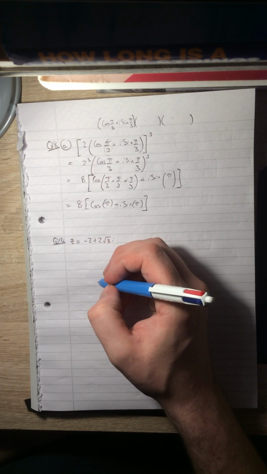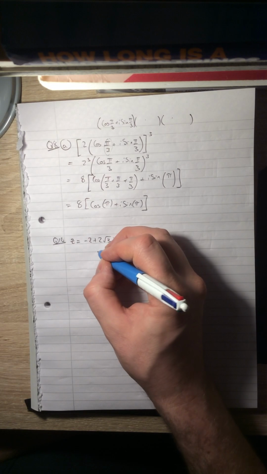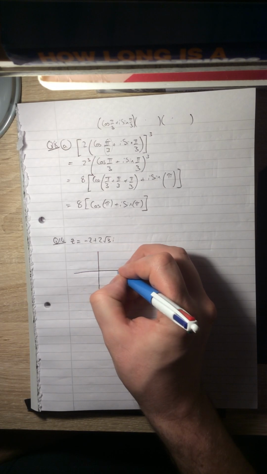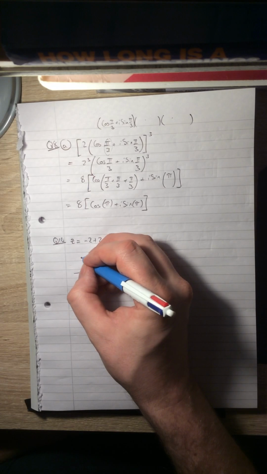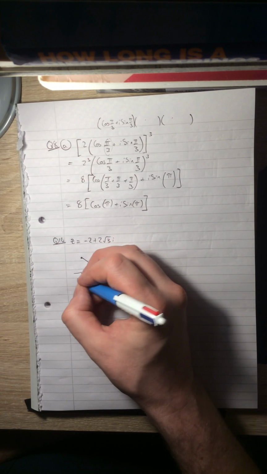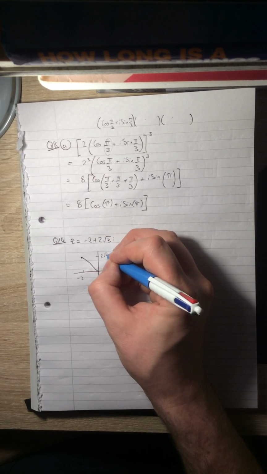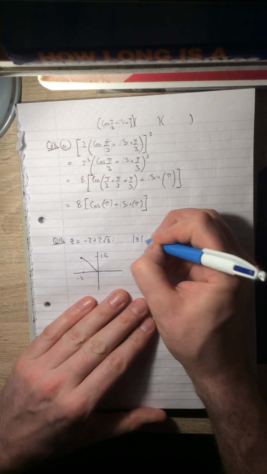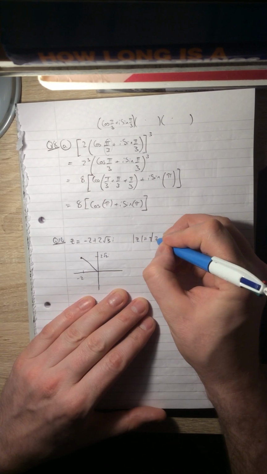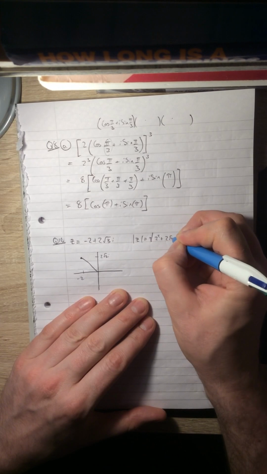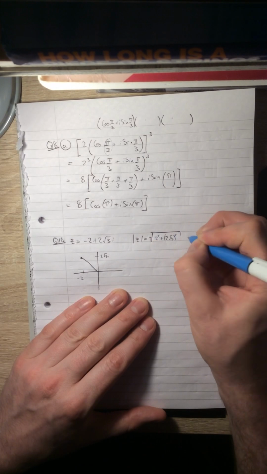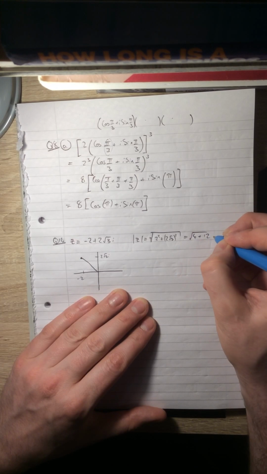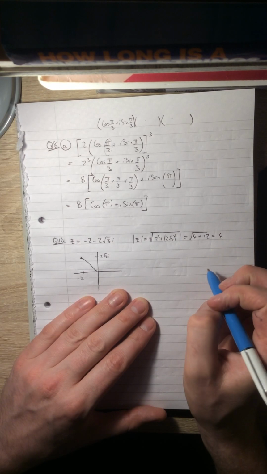Okay, so we want to express that in polar form. Always a good idea to start with an Argand diagram, even if it's just a little bit of a sketch. Minus 2 plus 2 root 3 i. It's going to be up here somewhere. There's minus 2 and there's 2 root 3 i. The modulus of that number is the square root of 2 squared plus 2 root 3 squared, which is 4 plus 12. So the modulus is 4.